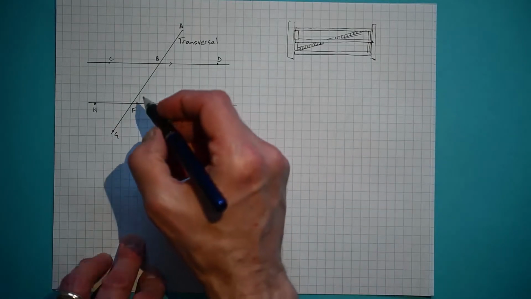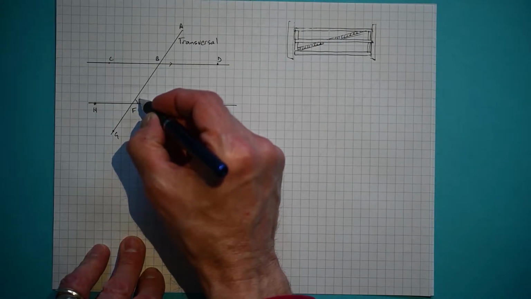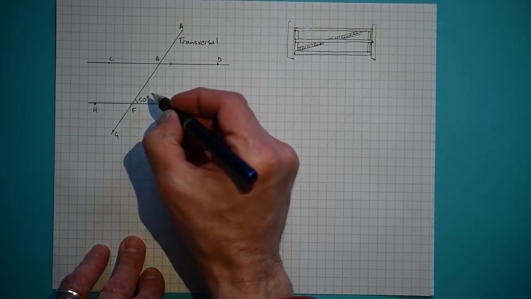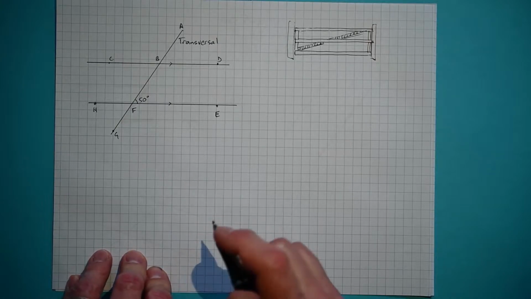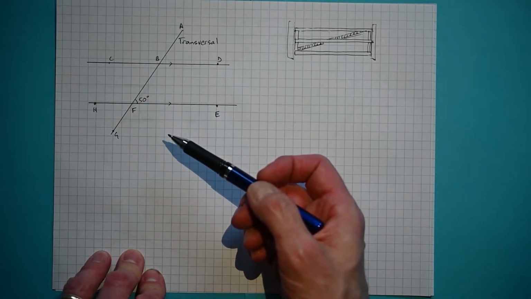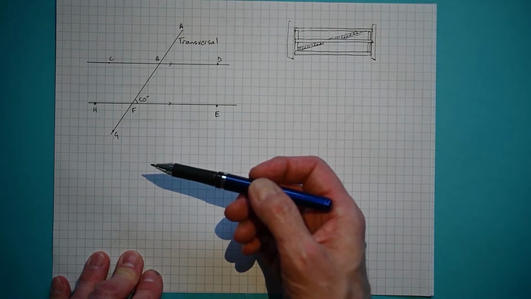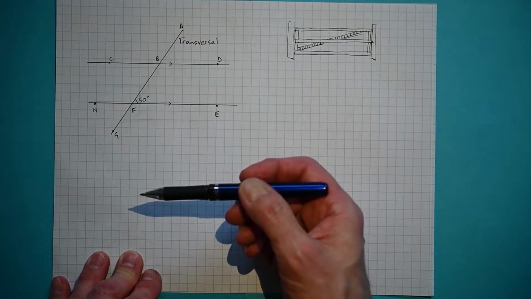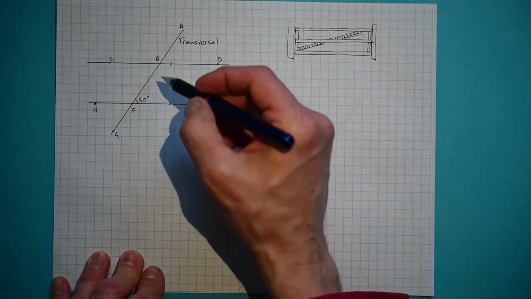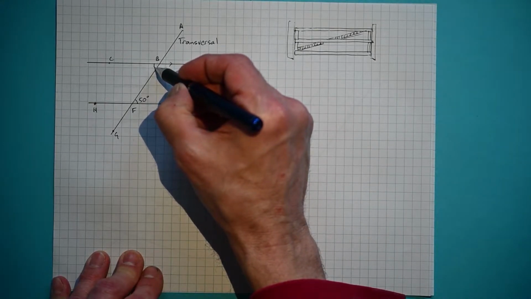So let's imagine that we knew or we measured that this angle was 50 degrees. Those of you looking at this diagram right now might be able to look elsewhere and say, hey, I see a few other angles that look like they're exactly the same measure. The one that I want to point out right now is this one right here.